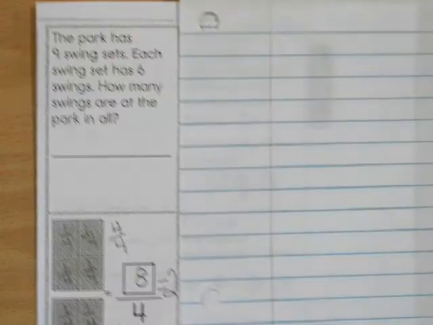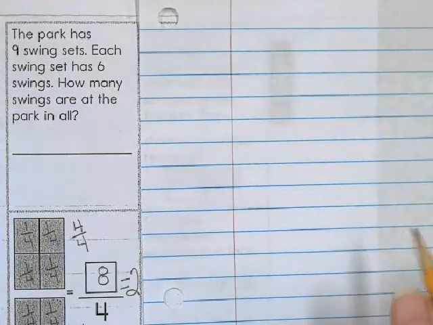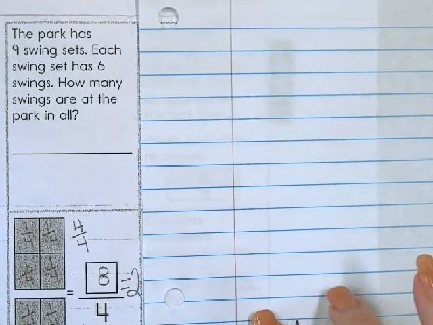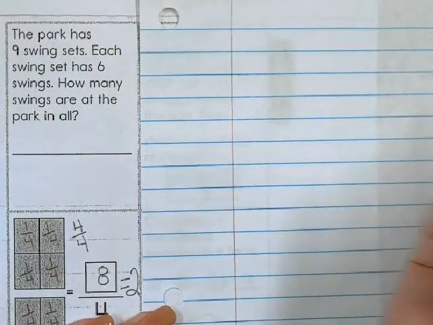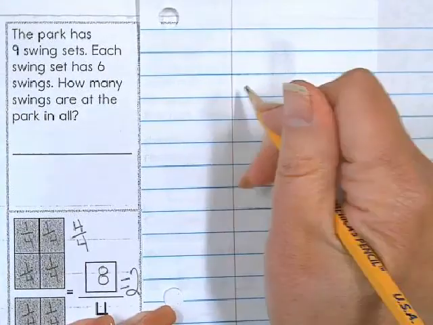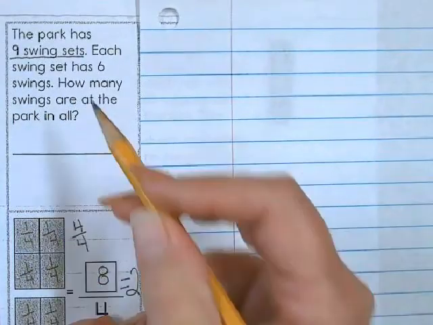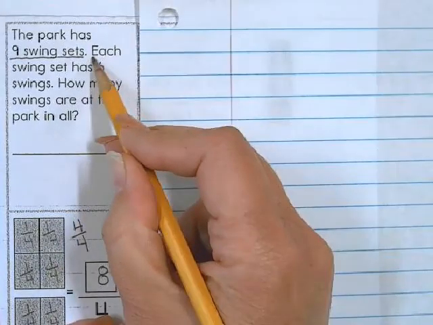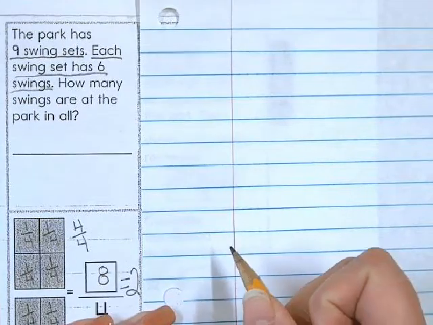So our problem says the park has 9 swing sets. Each swing set has 6 swings. How many swings are at the park in all? So if you had a bunch of kids running around and they needed all to have a swing, we would need to know, well, how many kids are going to actually be able to swing on the swing sets? So 9 swing sets, those are your groups. That's important information. There's 6 swings for each set. And we want to answer the question, how many swings in all?